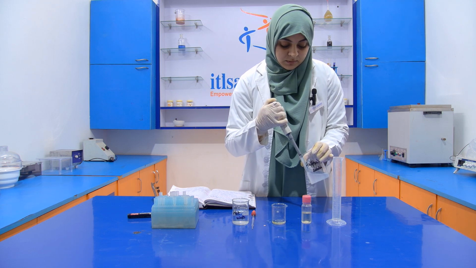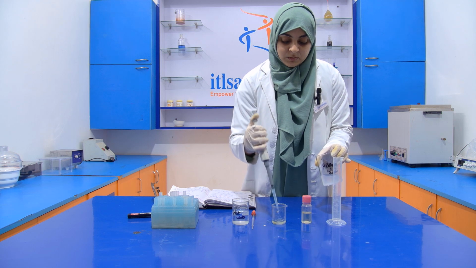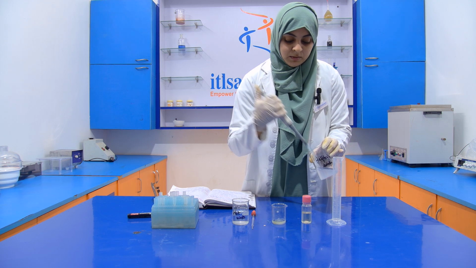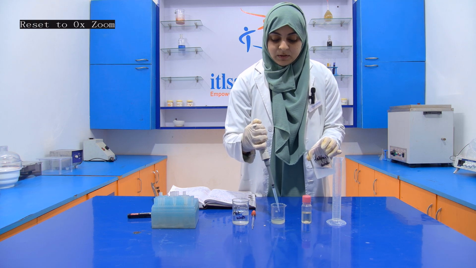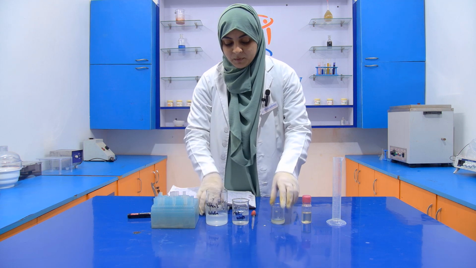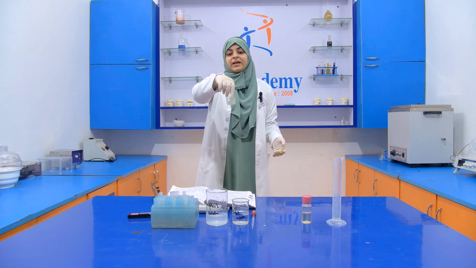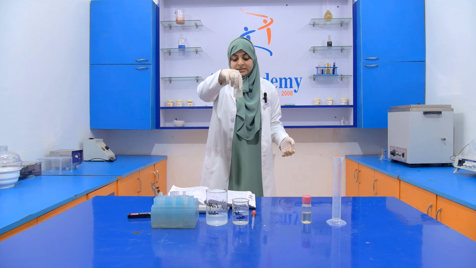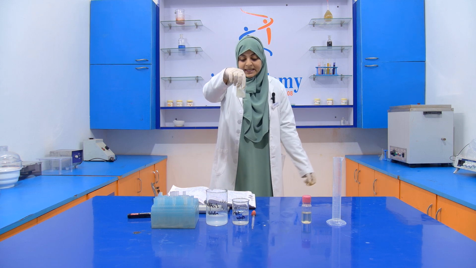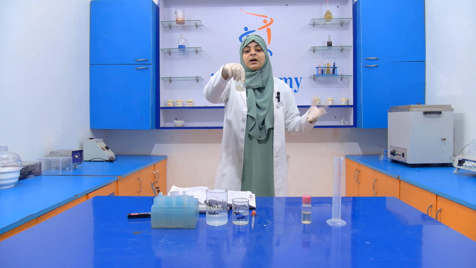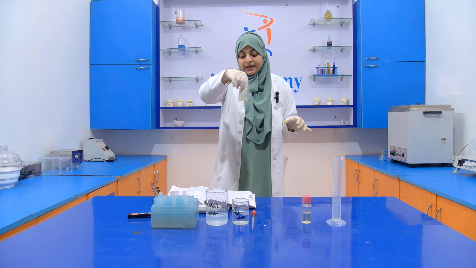1, 2, 3, 4, 5. Now mix it properly. You can also use a shaker for mixing it, and if you are performing it in a test tube, then you have to mix it using a vortex. Now we keep it in the water bath at 70 to 80 degrees Celsius, and occasionally we shake it until all the carbon disulfide is boiled off and foaming has occurred.